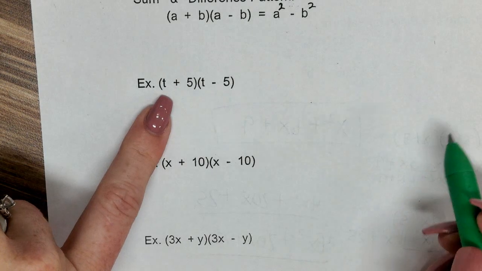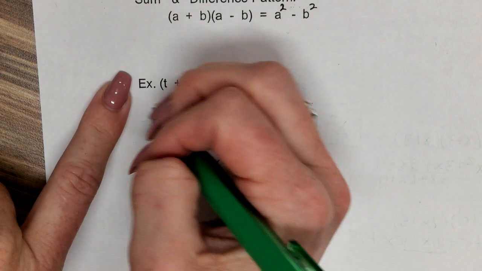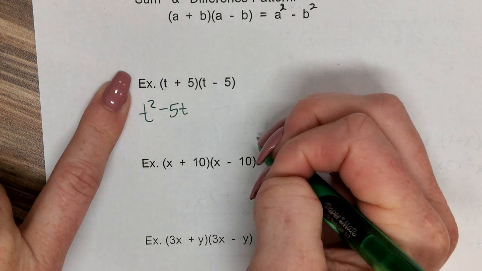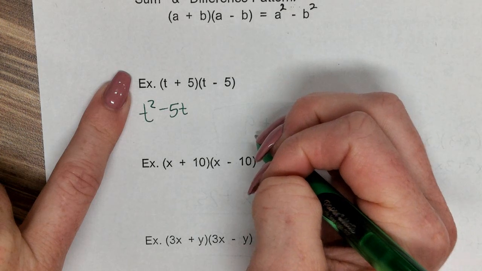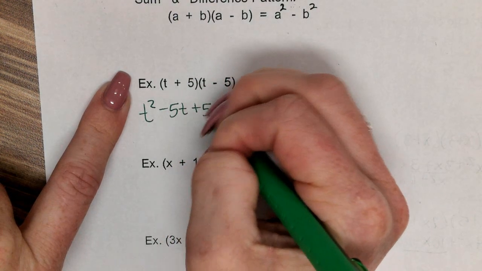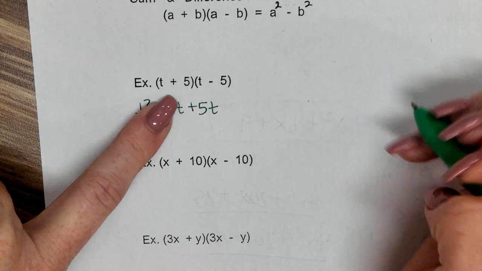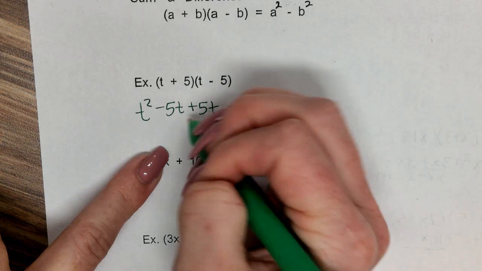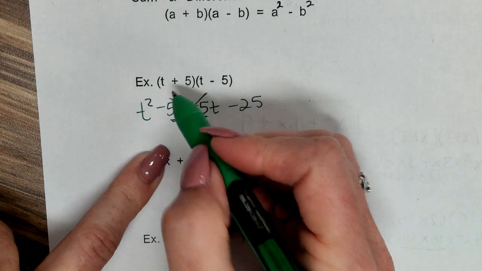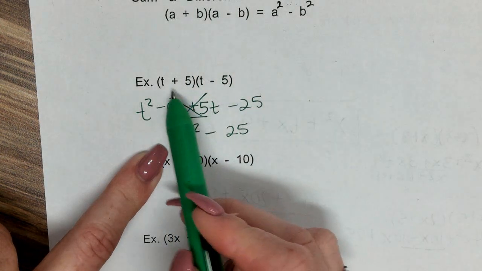So let's look at this one. Let's do FOIL. Are y'all ready? First, t times t is t squared. Outer, minus 5t. Inner, plus 5t. Last, minus 25. What happens right here in the middle? They cancel out and you're left with t squared minus 25. Do y'all see how that worked?